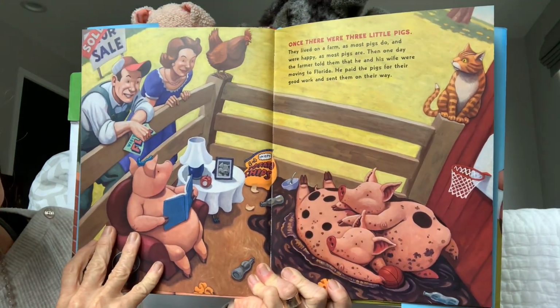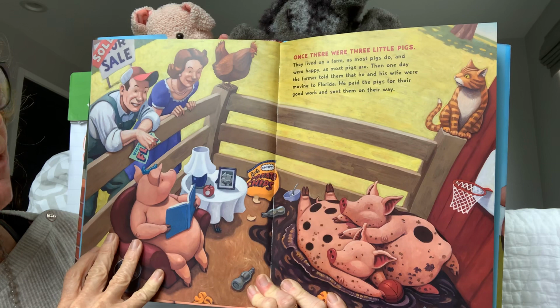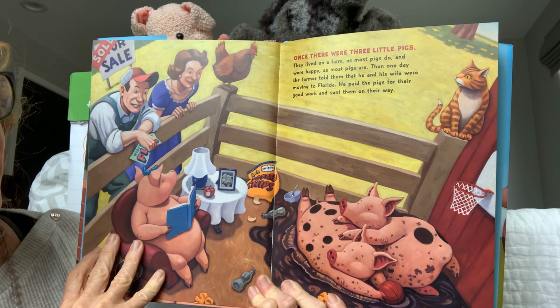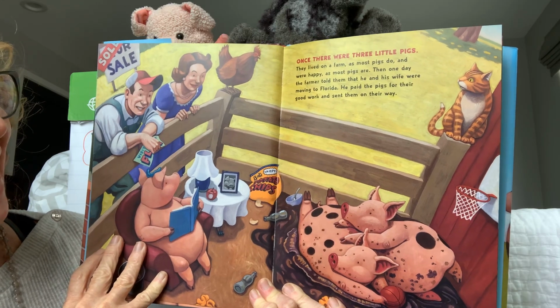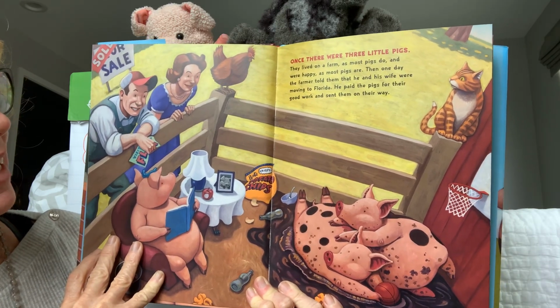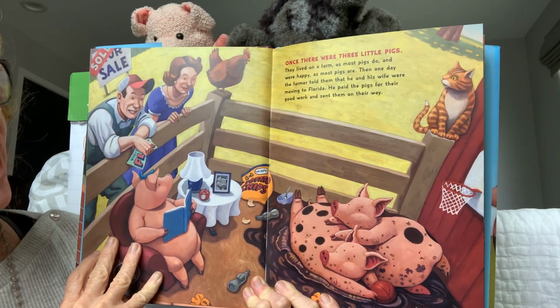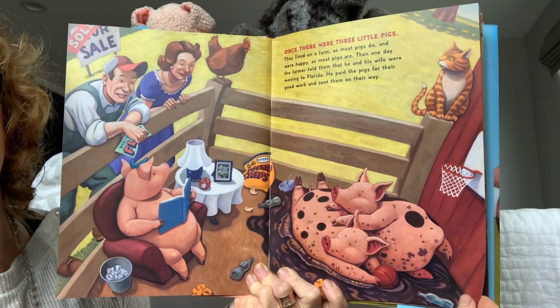Once there were 3 little pigs. They lived on a farm, as most pigs do, and were happy, as most pigs are. Then one day, the farmer told them that he and his wife were moving to Florida. He paid the pigs for their good work and sent them on their way.